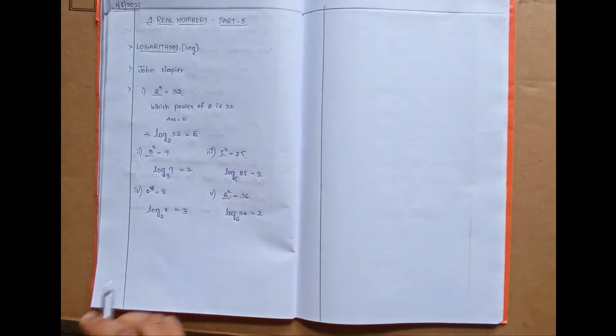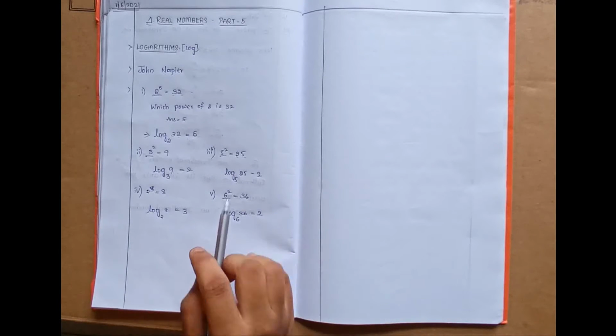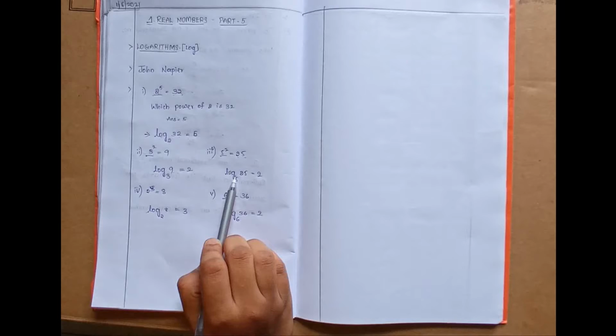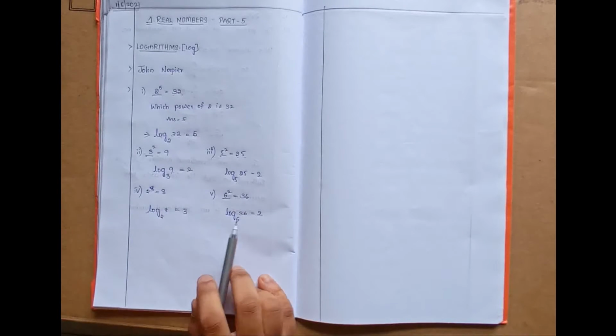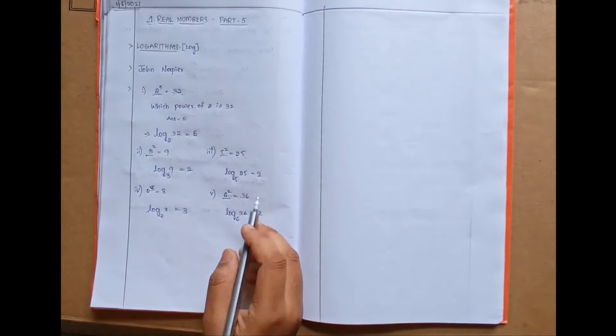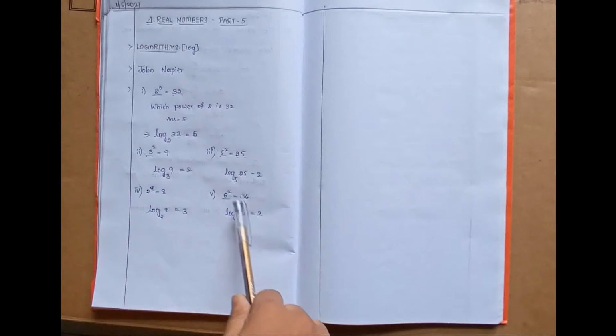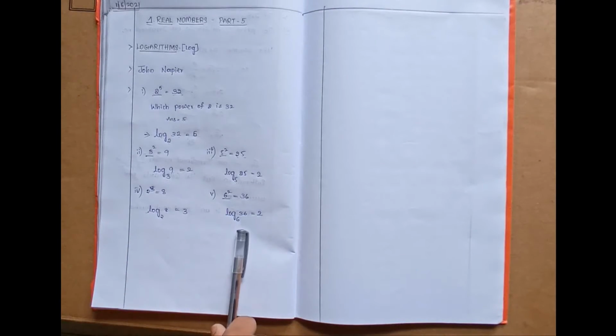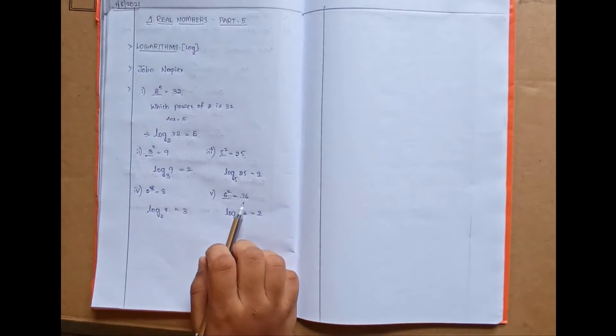You understand? First we should write log, and next the number, and then the answer.